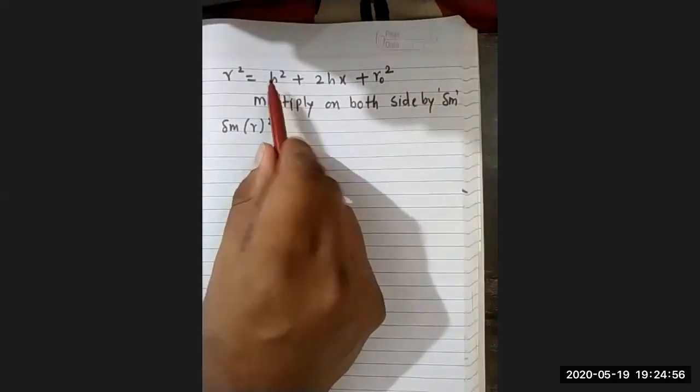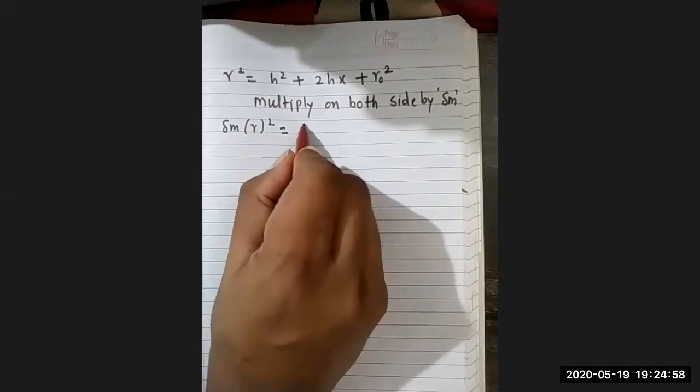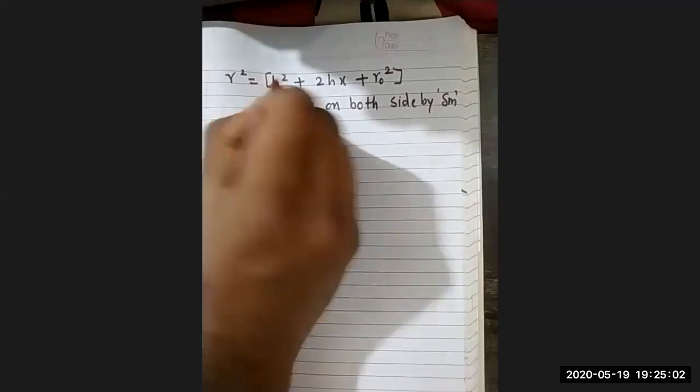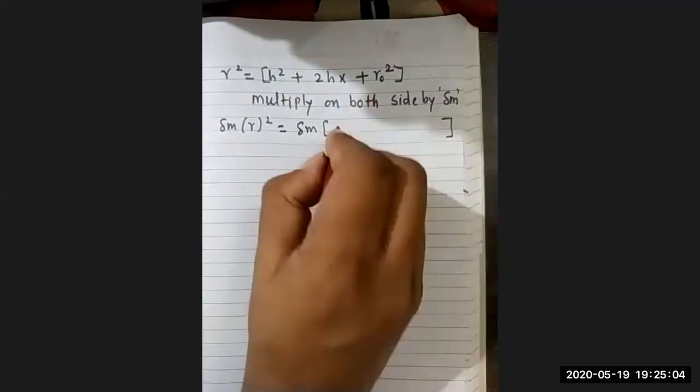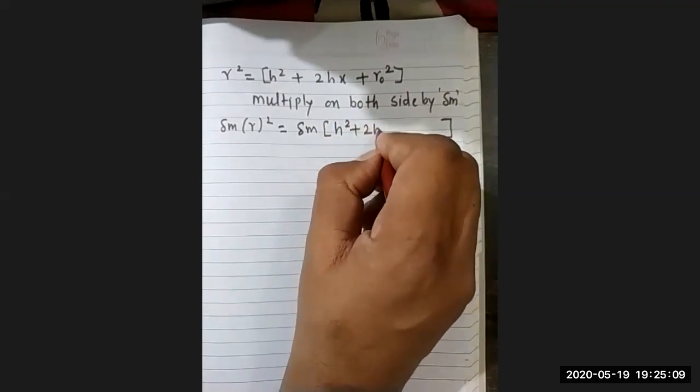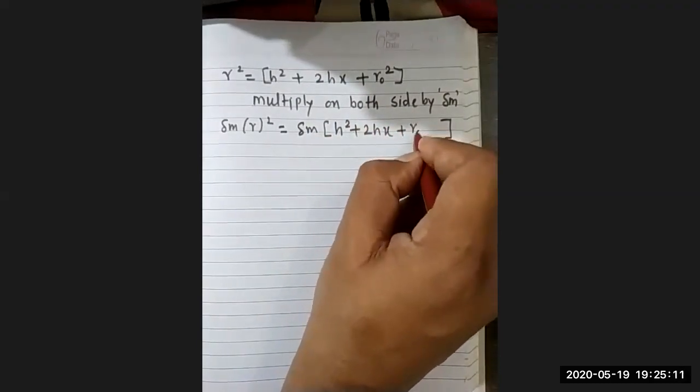What you will have is delta M into the whole bracket. What will be within the bracket? H square plus twice HX plus R0 square.